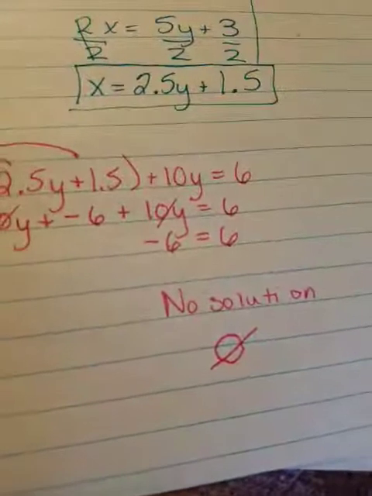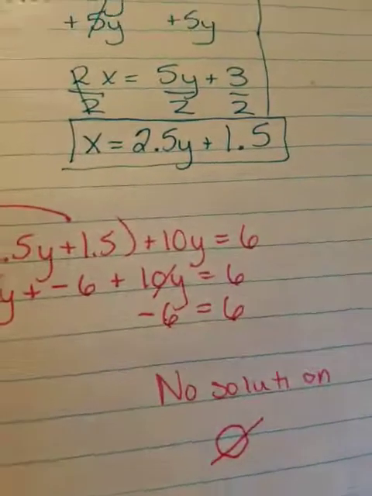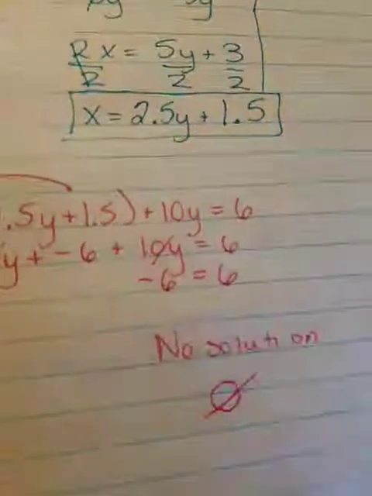If you were to graph this, think about what it means for no solution. It means that the lines are parallel and they would never cross.